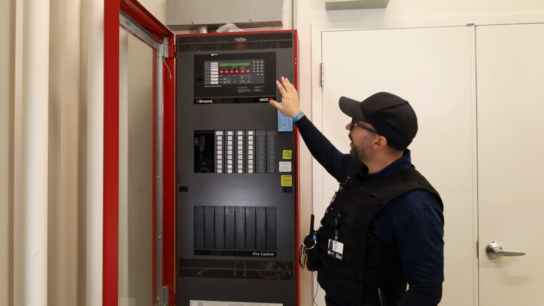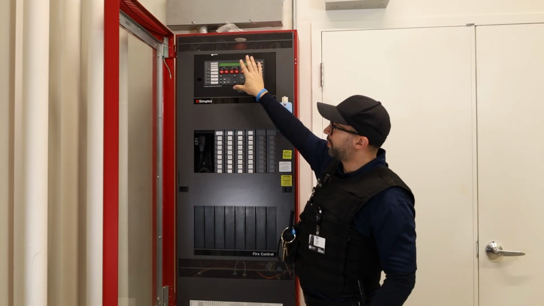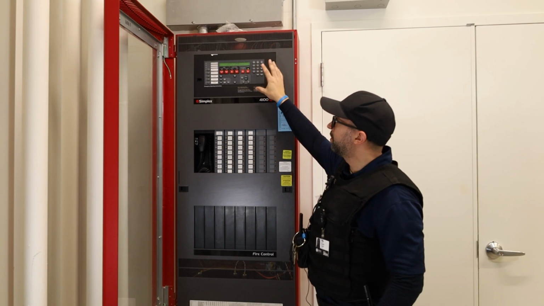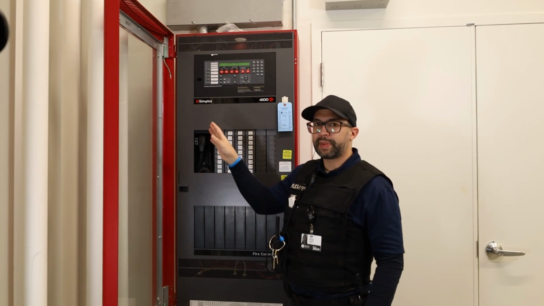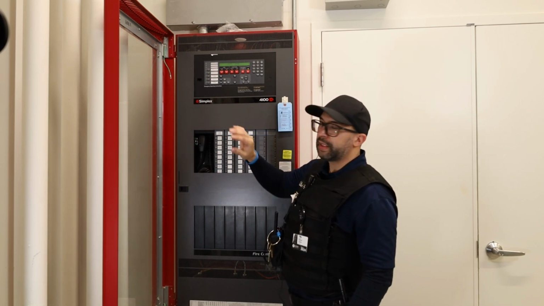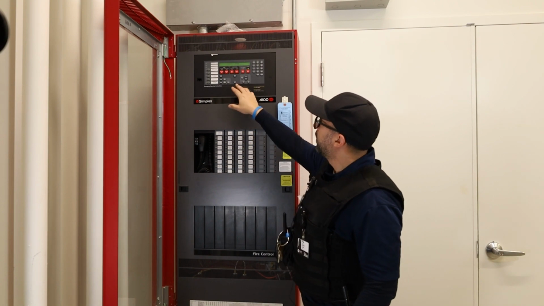So the first thing we have is the information. This is how you control the fire alarm system, and here on the left-hand side you'll have bypasses. What bypasses do is they'll bypass particular aspects of the fire alarm system, and we can get into that a little later on. These are your acknowledge keys. If there's a fire, this will be blinking here, and you would have to acknowledge it. So these are your acknowledgement keys.